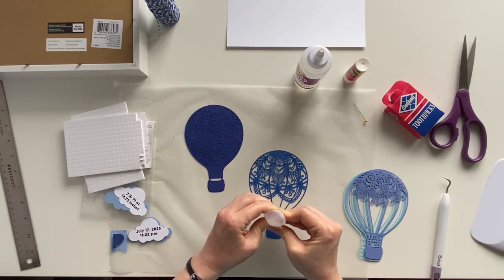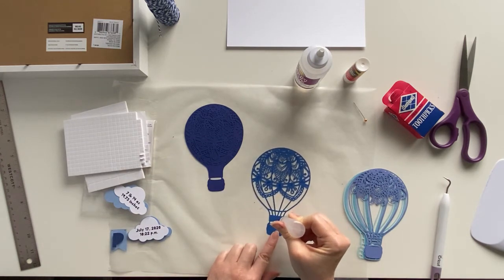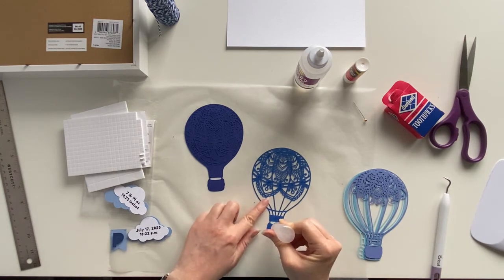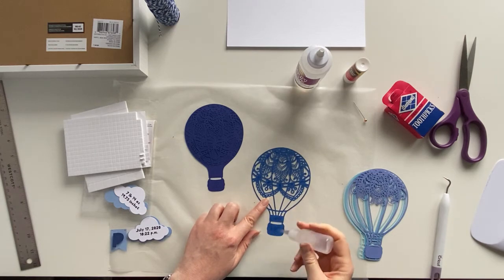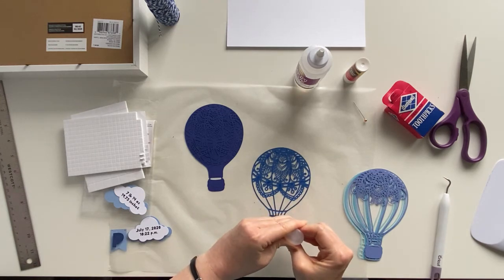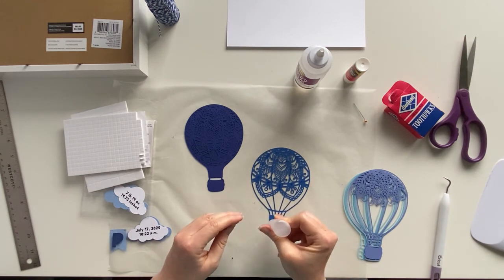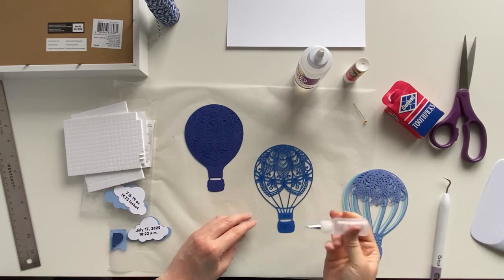Okay, and then over here I can add a little bit more because this is a solid part. And again, this part where the basket of the balloon is more solid on all of my layers, with the exception of maybe the top 2 layers. So this can definitely be a little bit more glue down here. Okay.